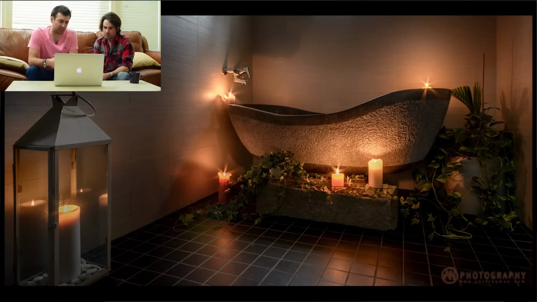I agree with most of what you said. I think the composition could use a bit of work. Right now, I'm just looking at the side of a tub.